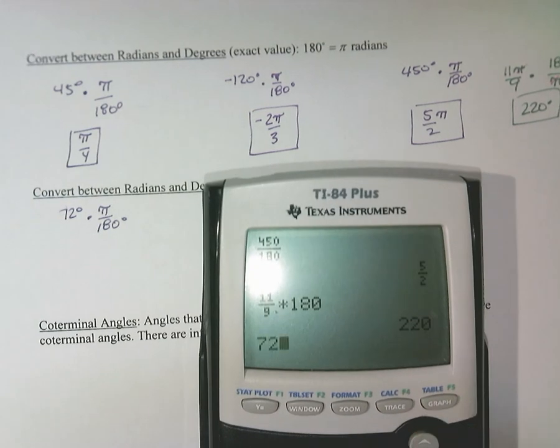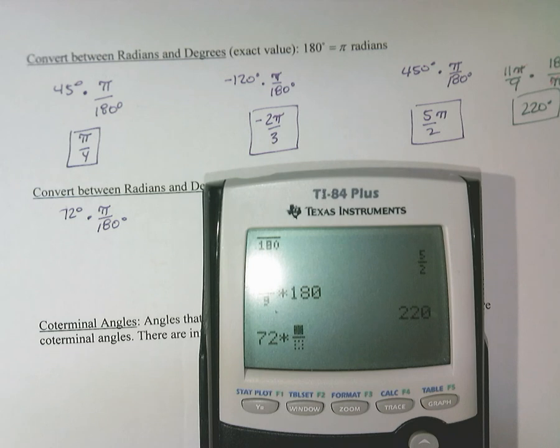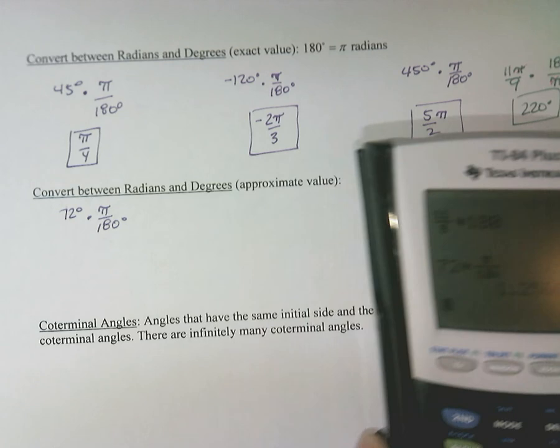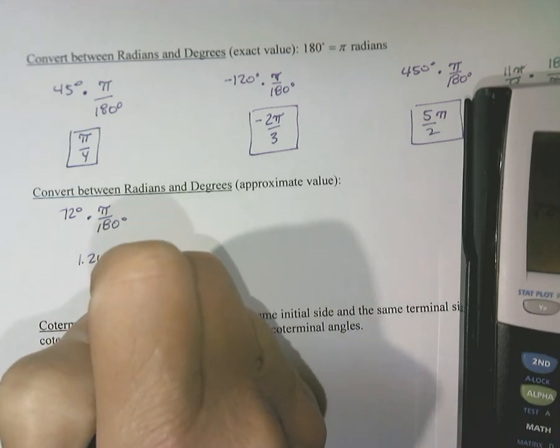So I have 72 times pi divided by 180. I get 1.2566. So I'm going to just round that to 1.26. And this is in radians.